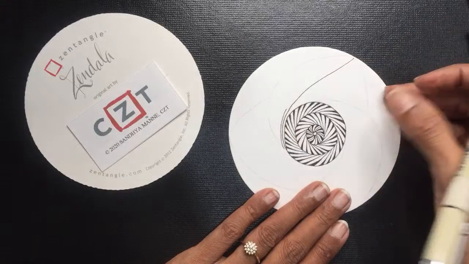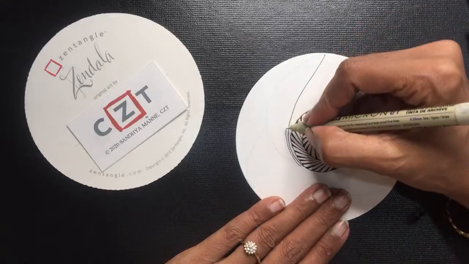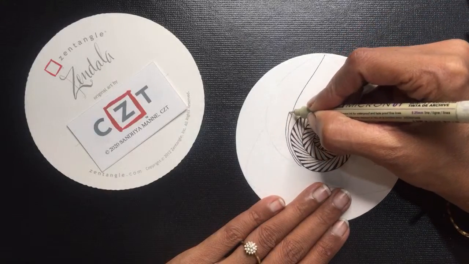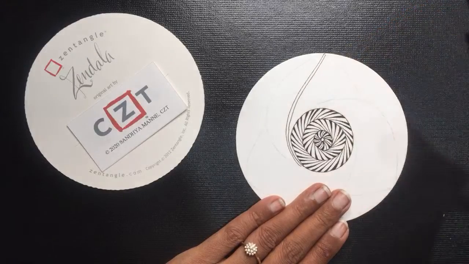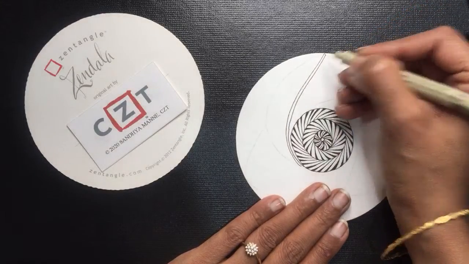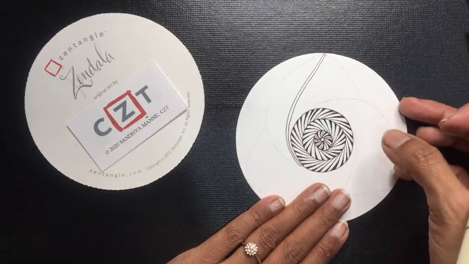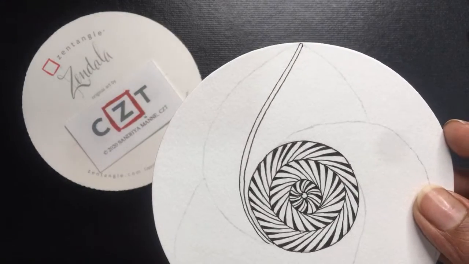Okay, so I'm going to repeat this as a parallel line. And I'm going to join it there. So this looks like this.